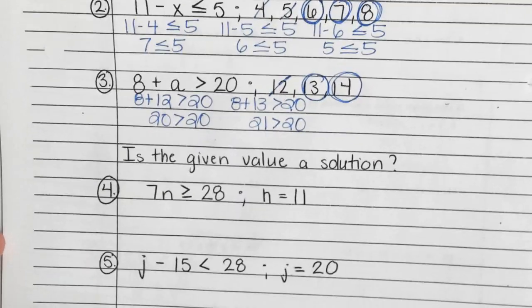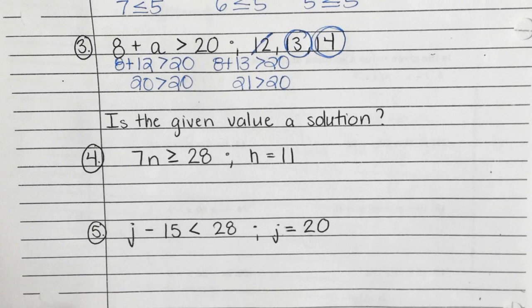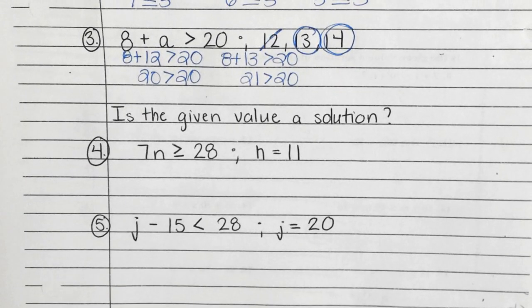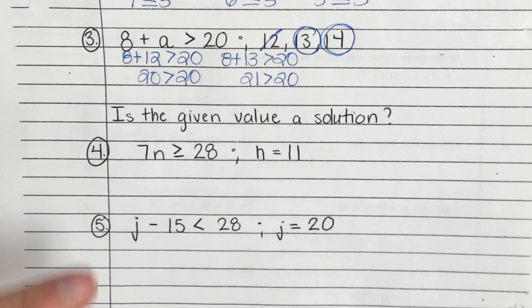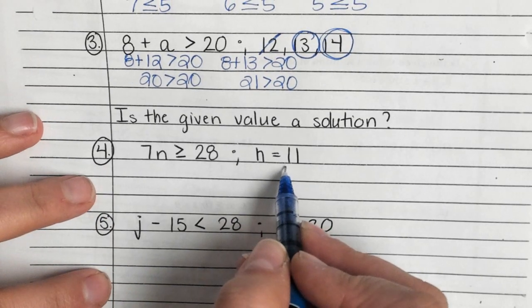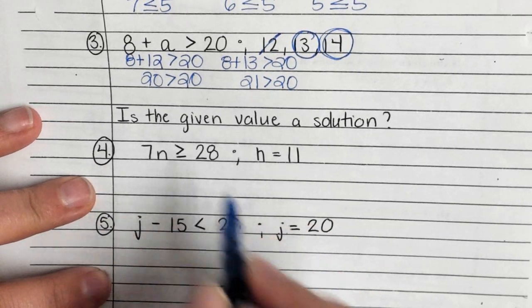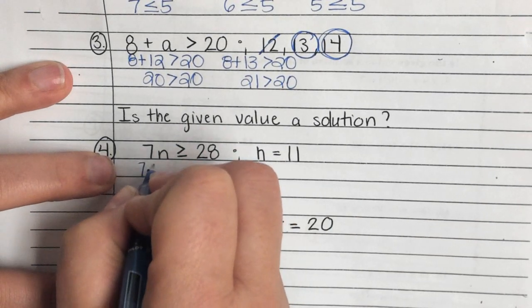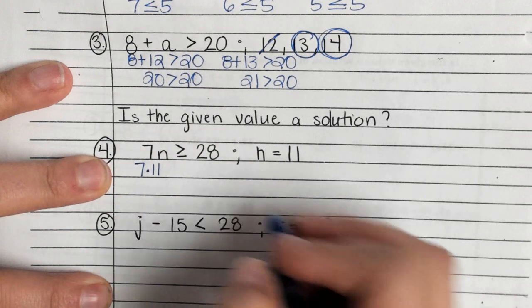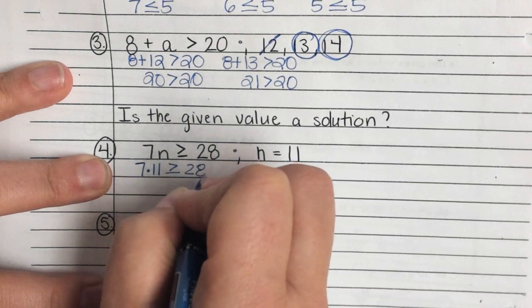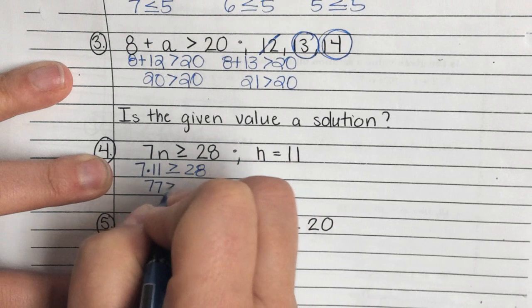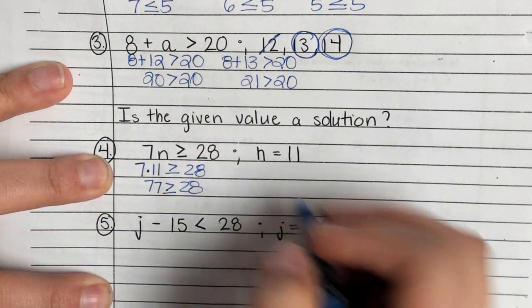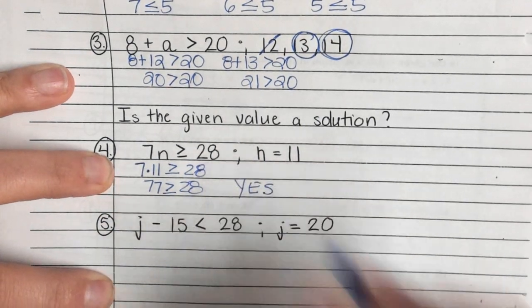Okay, let's talk about the other half of this. The other way that we can determine if a value is a solution is if we're given one solution, and then it's basically asking you a yes or no question. So if it says, if n equals 11, will 7n be greater than or equal to 28? So we're going to try this. I'm going to plug in 11 for n. So that's 7 times 11. What is 7 times 11? 77. Is that greater than or equal to 28? Sure is. So we write yes.